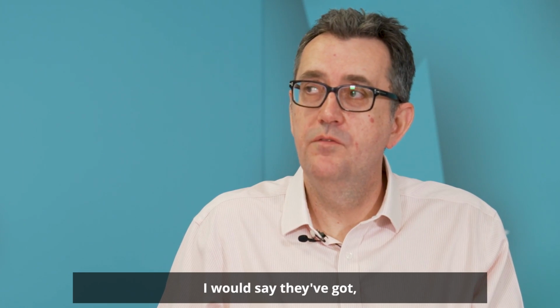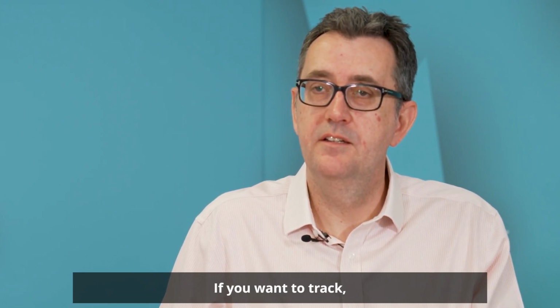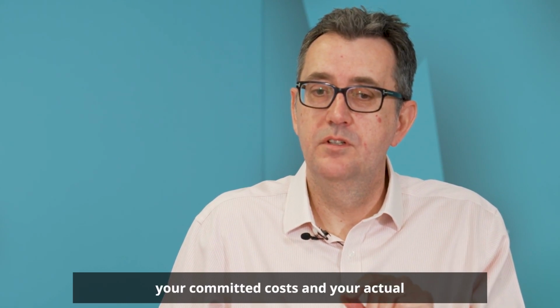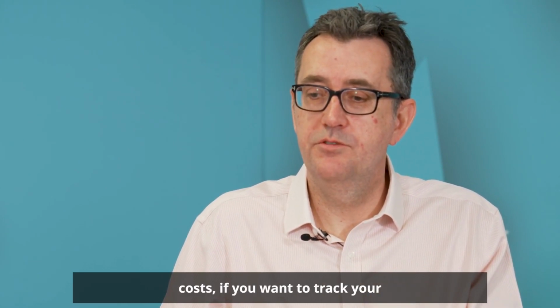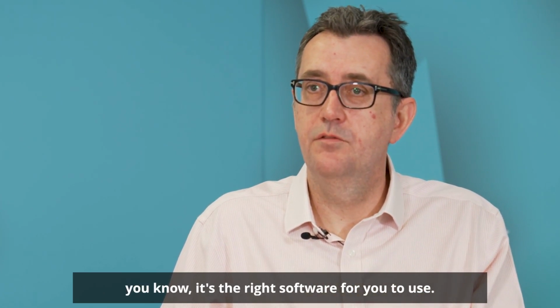I would say they've got the right software for the charity sector. If you want to track your committed costs and your actual costs, if you want to track your restricted and unrestricted budgets, it's the right software for you to use.